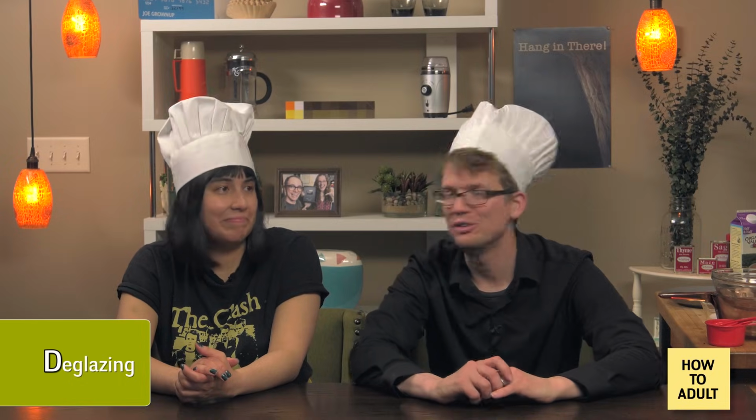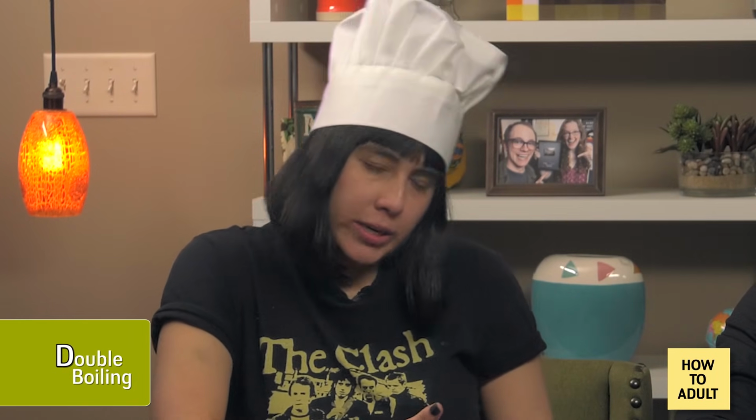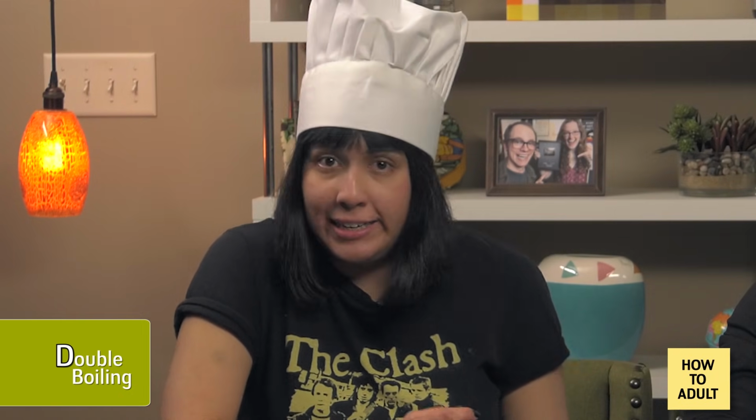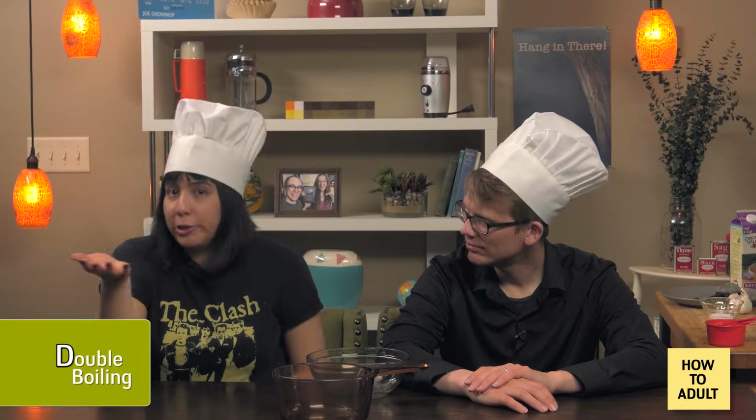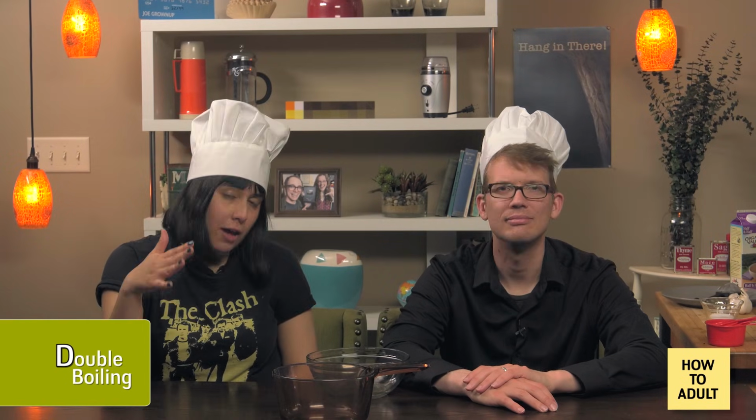It's like scrumptious recycling. When you're cooking something really sensitive like eggs, cream, or chocolate, double boilers protect your ingredient by indirectly heating it. A double boiler looks about what it sounds like: a bottom pot for the water and a top pot for the ingredients.